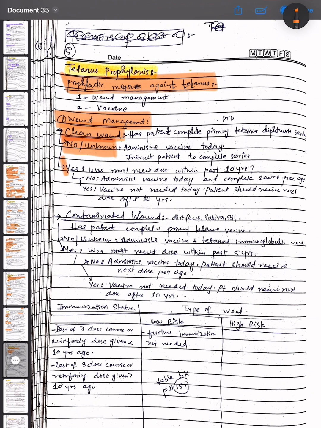If yes, he has been vaccinated, then was the most recent dose within the past 10 years? If no, then administer the vaccine today and complete the series per age. If yes, and the vaccine is not needed today, the patient should receive the next dose after 10 years. If he had already taken a dose of vaccine in the past 10 years, then there is no need to administer the vaccine. Okay, contaminated wound: dirt, feces, saliva.